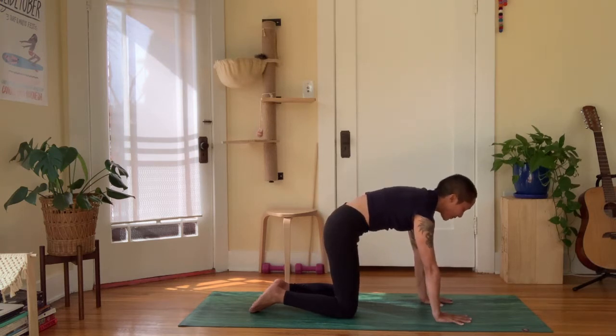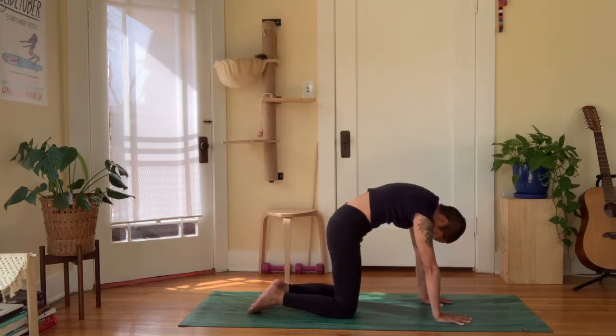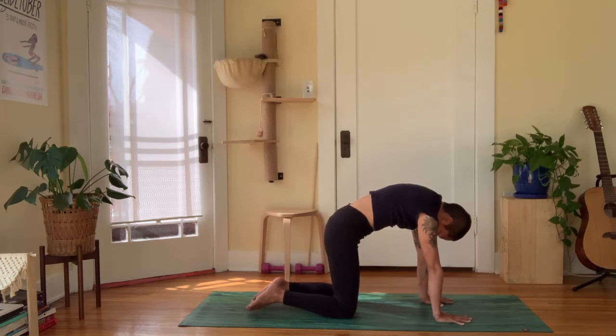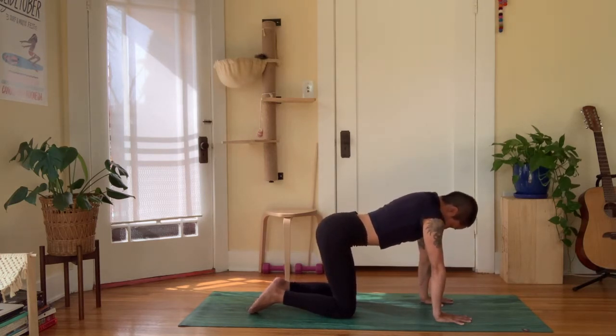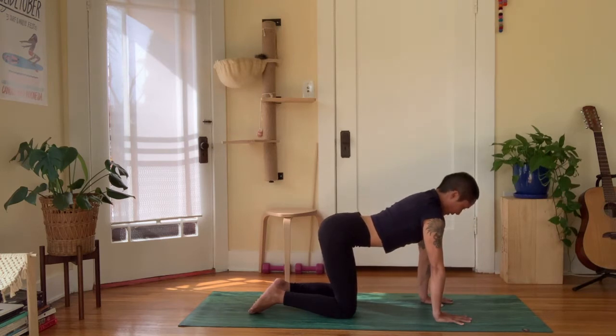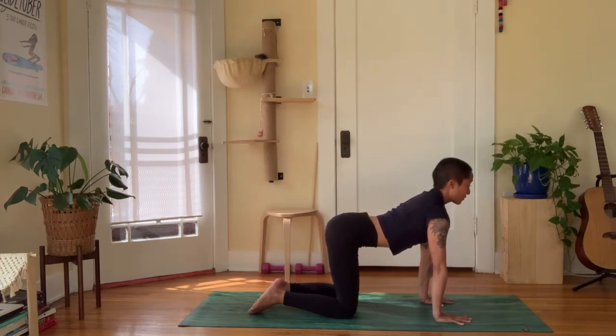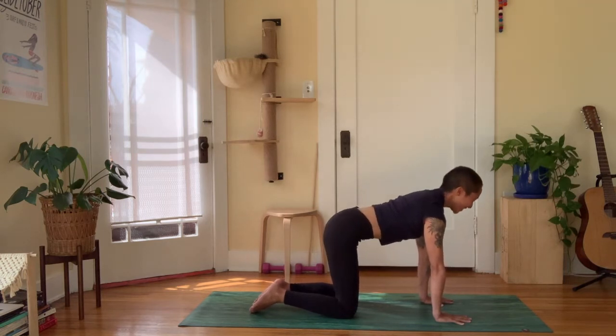Round the spine, mid-spine to the ceiling. At the last moment, look at your belly button. Practice control. Keep looking back. Tip the pelvis forward to move into cow. Lowering the belly. At the last moment, bring your gaze forward. All right, come to neutral.